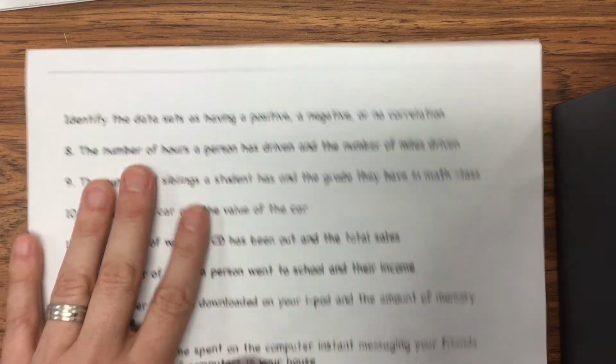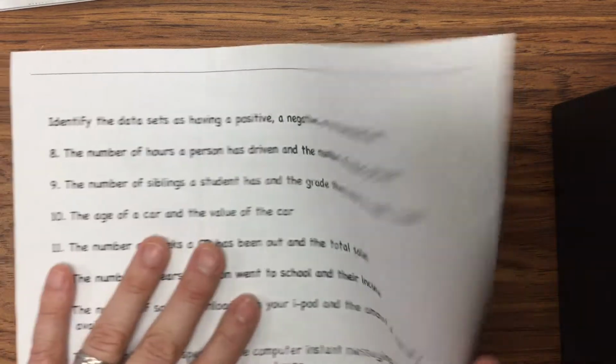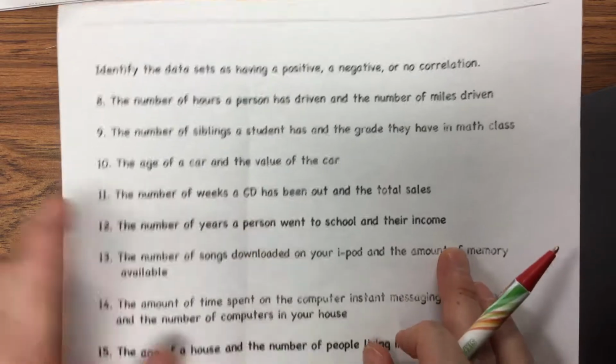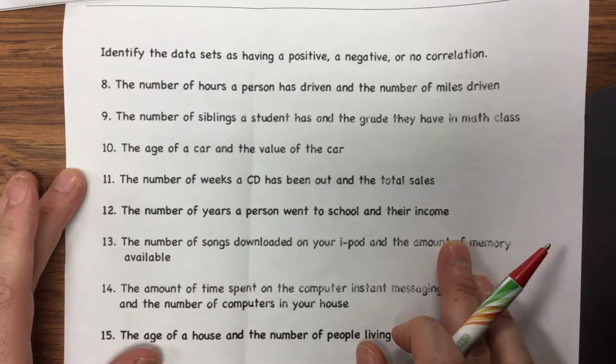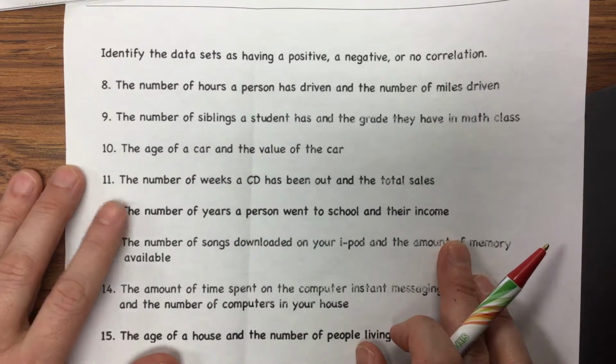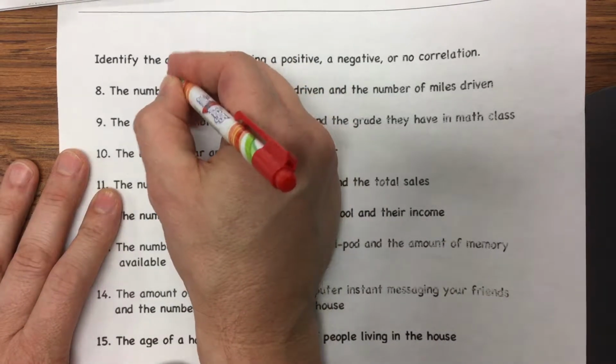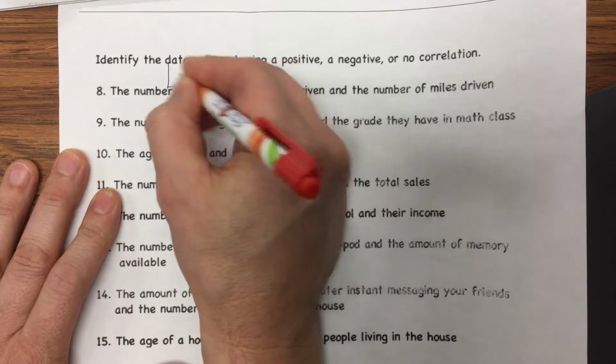We have, identify the data sets as having a positive, negative, or no correlation. So more of the same, right? The number of hours a person has driven and the number of miles driven. Okay, well think about it. Time, we'd say, is almost always x, right?